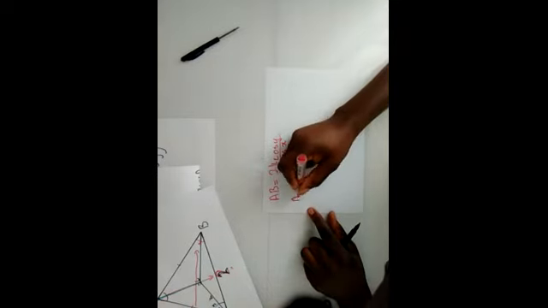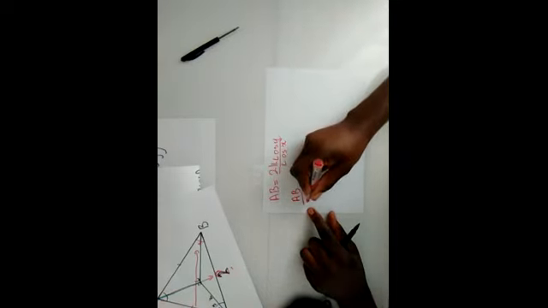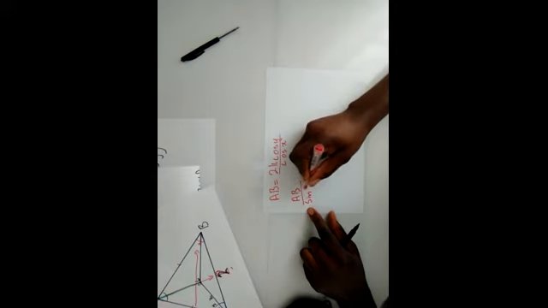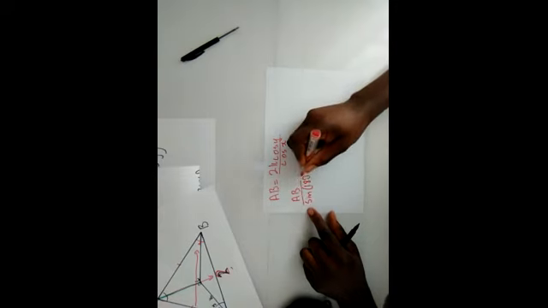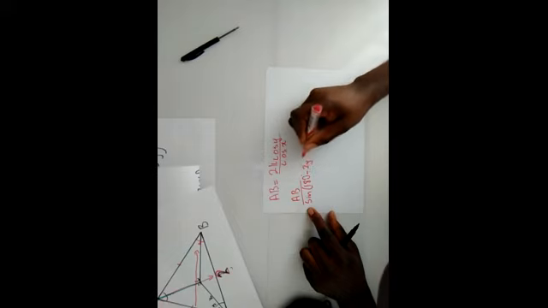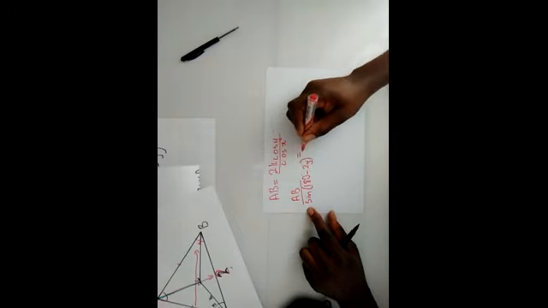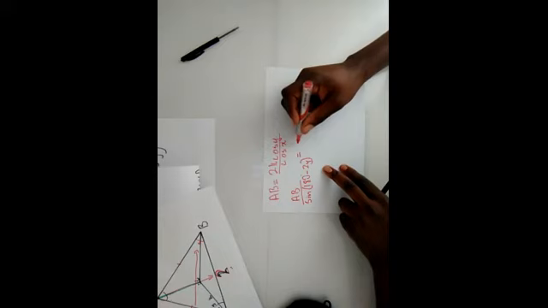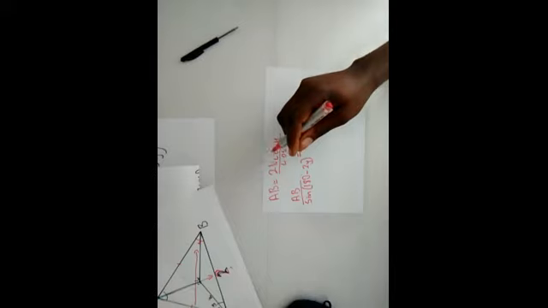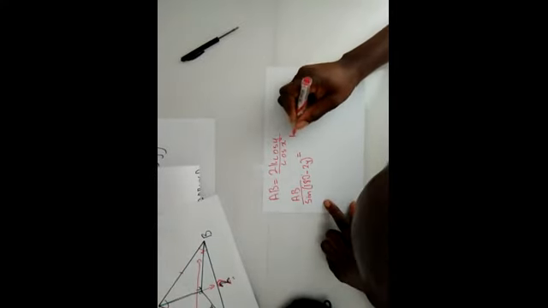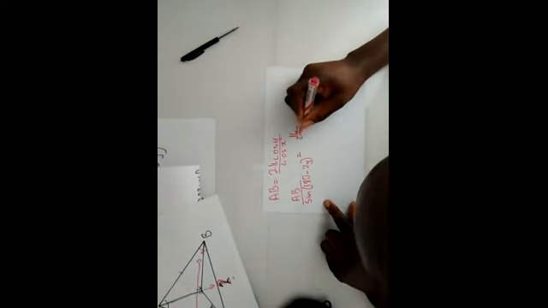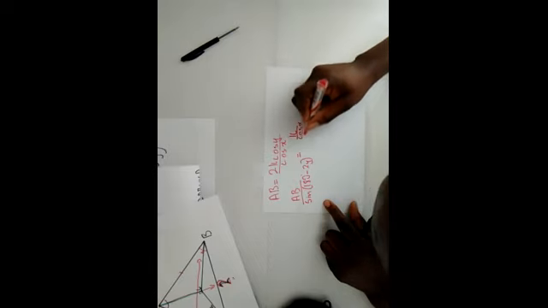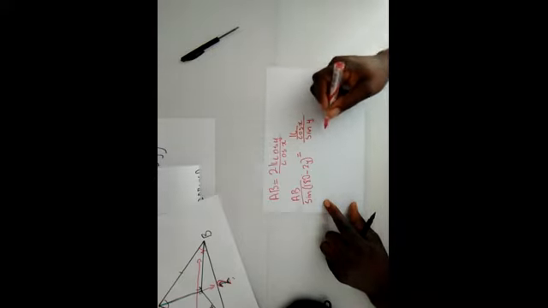So we'll have AB over sine of 180 degrees minus 2y equals AD. What is AD? AD is k over cos x, over sine y.